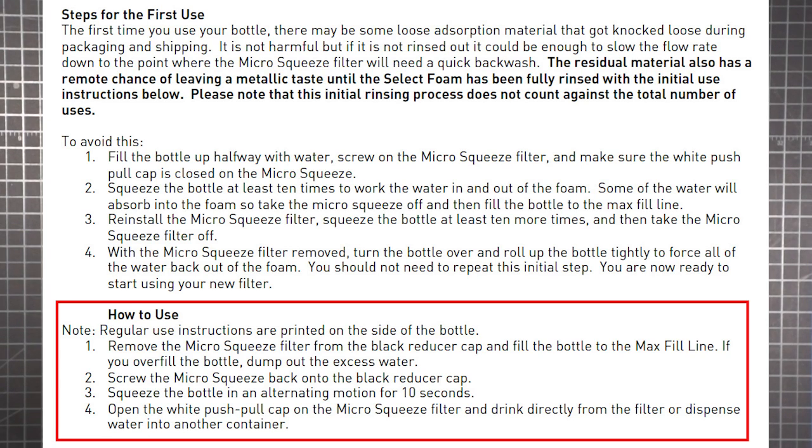To operate, fill the bottle with water and screw the microfilter back on. Then squeeze the water and foam together in the soft rubber bottle back and forth in an alternating motion for 10 seconds. Dispense disinfected water by squirting it through the micro squeeze filter.